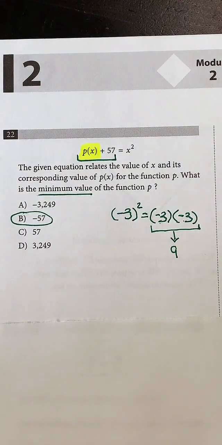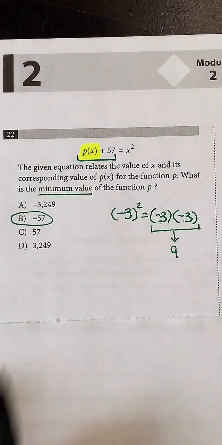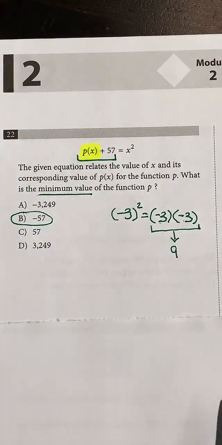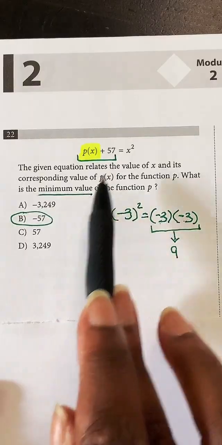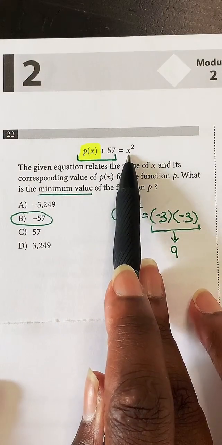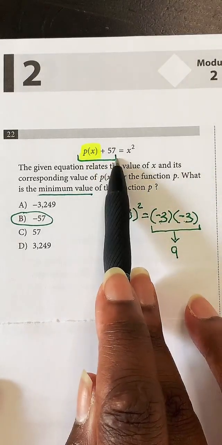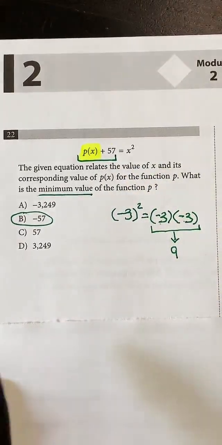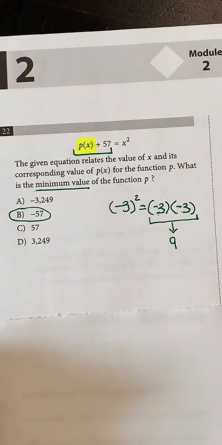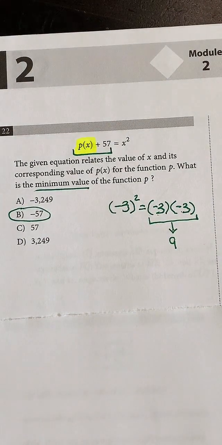The minimum value that we want x squared to equal will be 0. So we want to know what's going to make this side equal to 0. B.